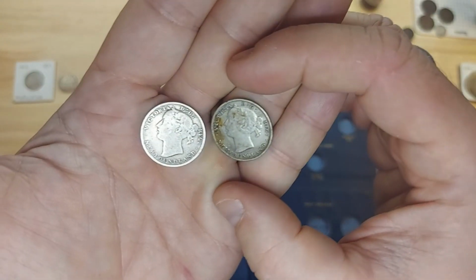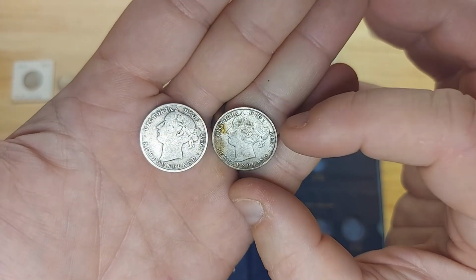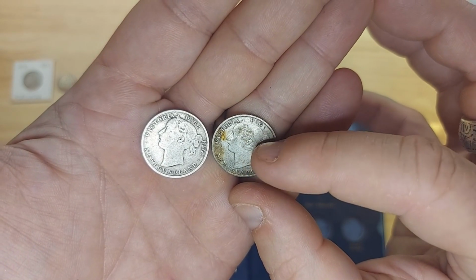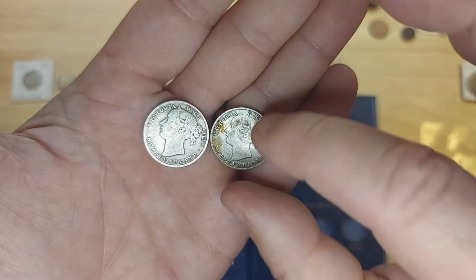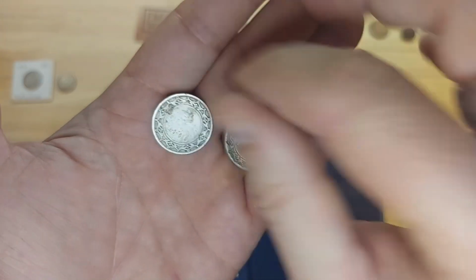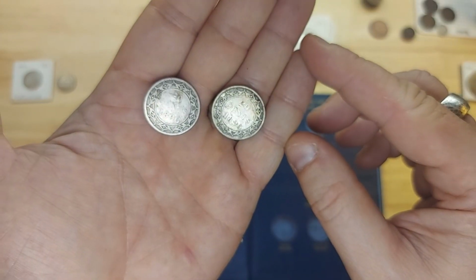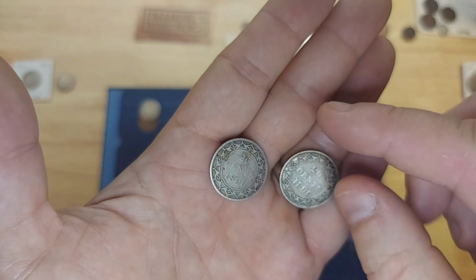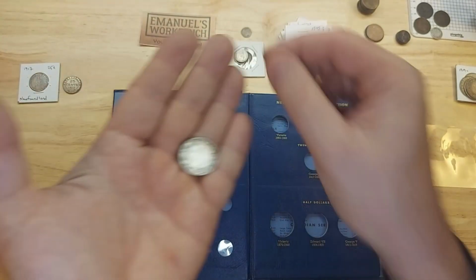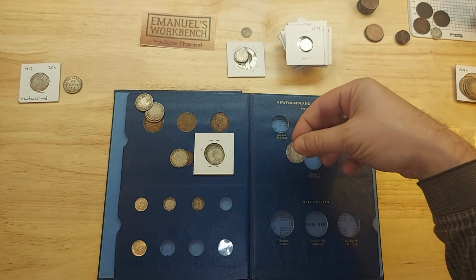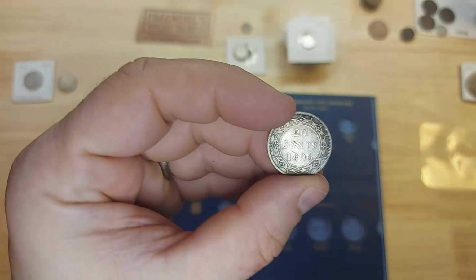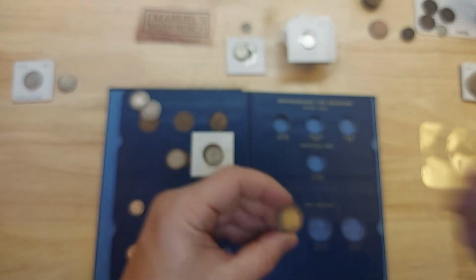Let's have a look at this one over here. Wow, this one has way more detail. You can see the hair and the ribbon in the hair over here. Definitely better. I don't like the toning, but well, look at that. No contest. Even though it has some nicks and scratches, the other one is worn. But for me, this one is the better example. And in the book it goes. Victoria from, what's the year again? 1896.